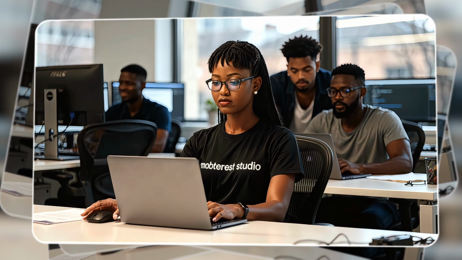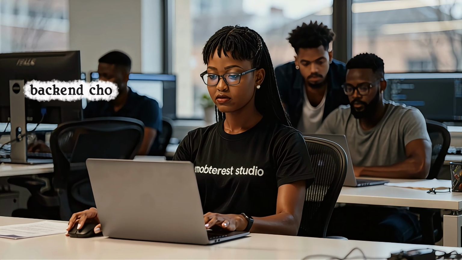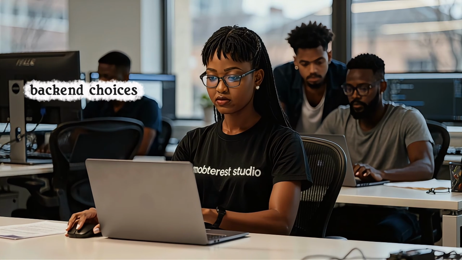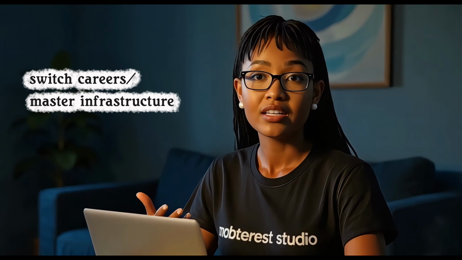Hey friends, welcome back, and today we'll have a look at backend choices and how best to make them. If you're a Flutter developer stepping into backend work, it usually starts with a practical need. You're not trying to switch careers or master infrastructure, you're trying to support a real application that has started to grow beyond what the client alone can reasonably handle, right?